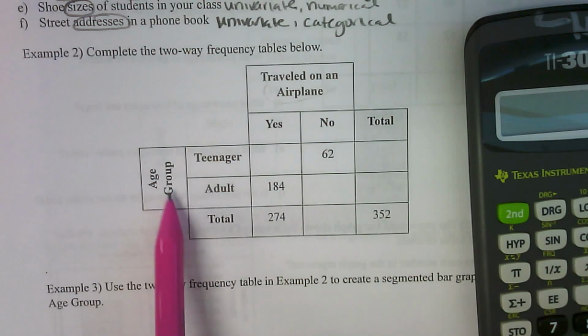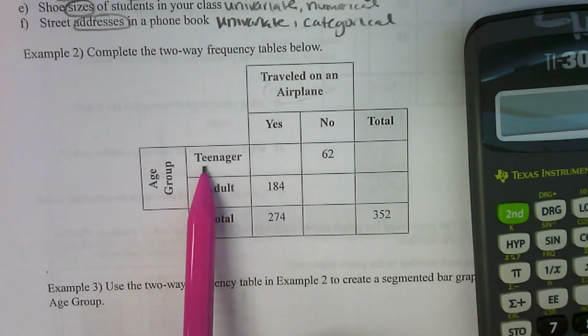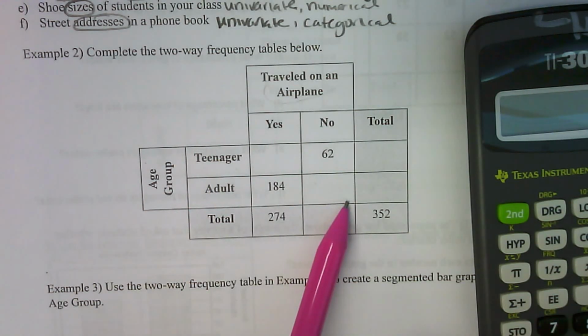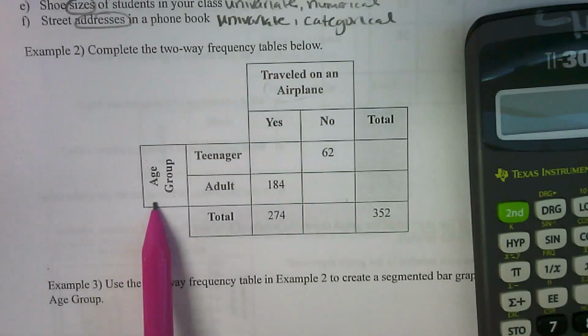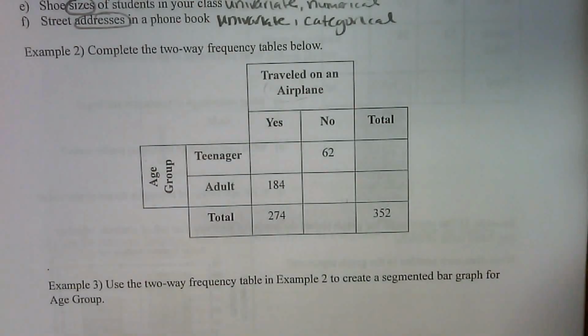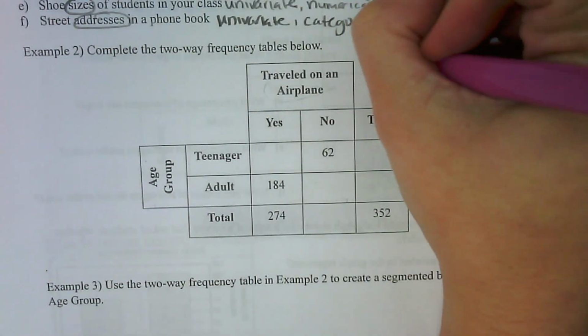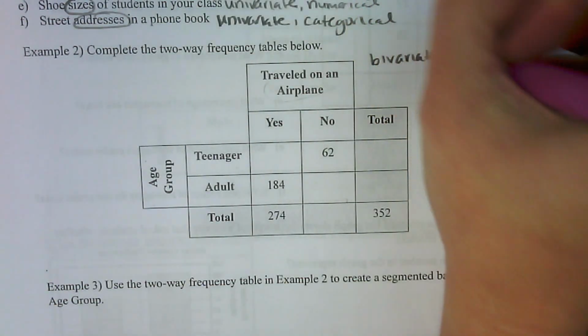And then, what age group do you fall in? Teenager or adult? So we're asking people two questions. You travel on a plane, and what age group do you fall in? So this would be bivariate. It doesn't ask you that, but we're just reviewing that vocabulary.